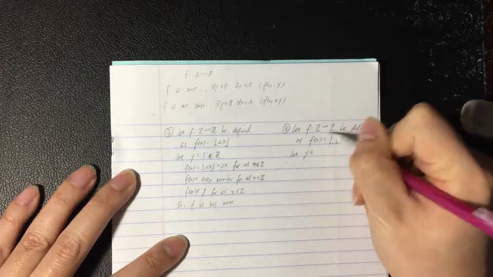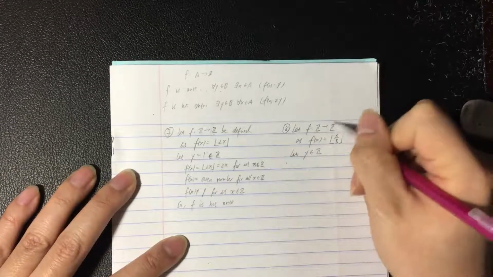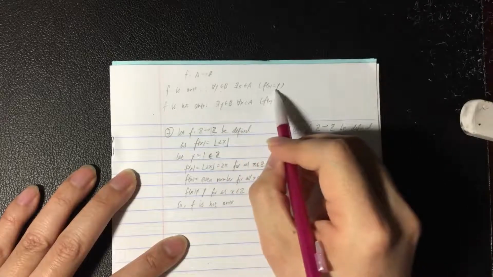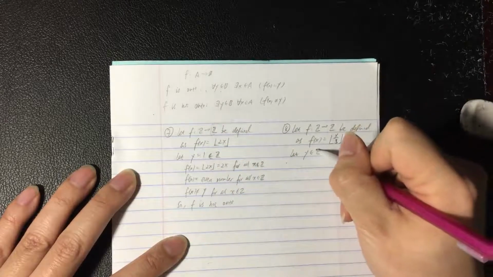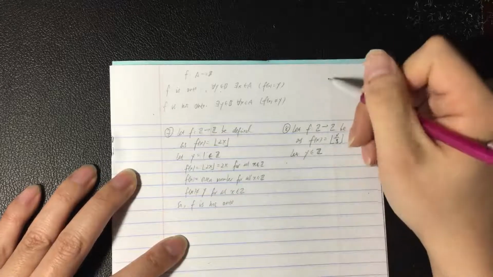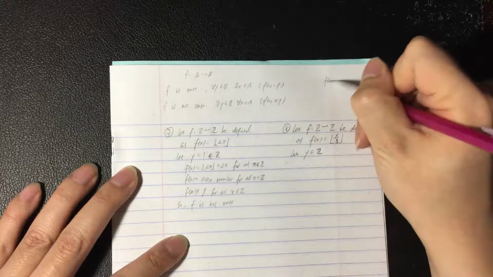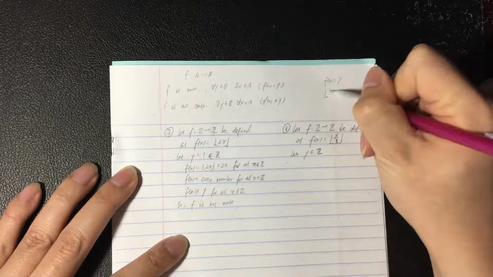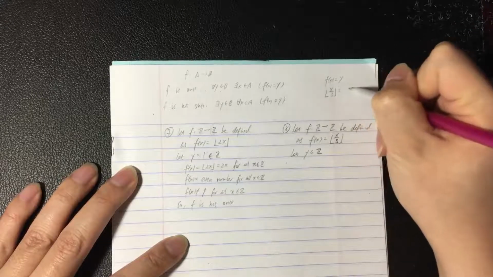Let y belong to the codomain. We try to show for all y in the codomain there's x such that f of x equal to y. We try to find x such that f of x equal to y. F of x is the floor function of x over 3 equal to y.